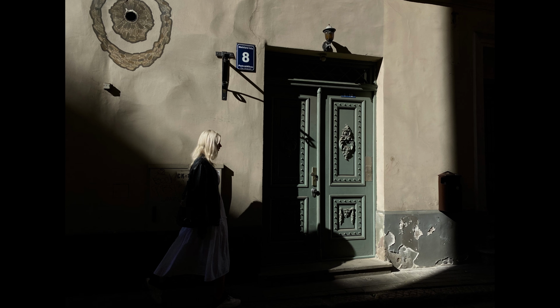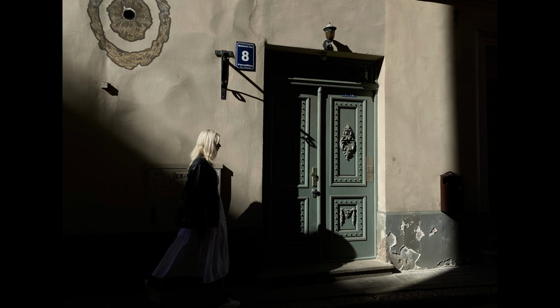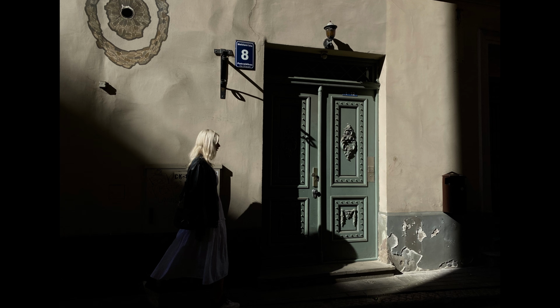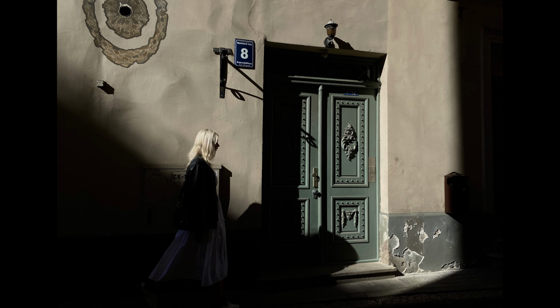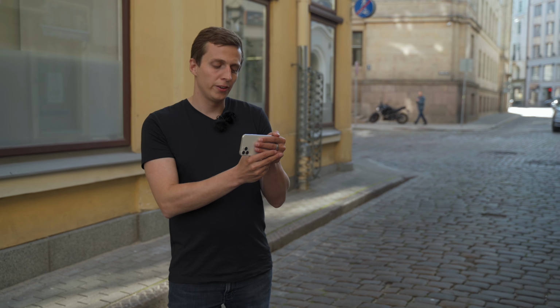And finally, you'll notice that there's this strong diagonal line from top left going to the bottom right. And that line is pointing at my subject. So it's yet another way how the composition becomes more powerful, because I have a strong line pointing at the human figure. So I'm quite happy with the shot, but I think I can do even better. So I'm just gonna stay here, and while I'll still have some light on this wall, I'll see if I can capture another photo.